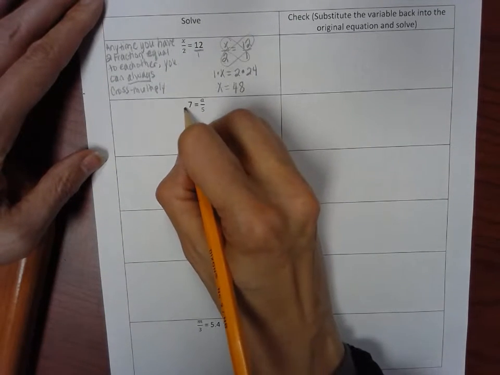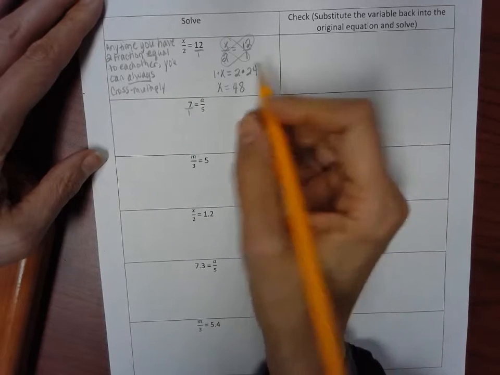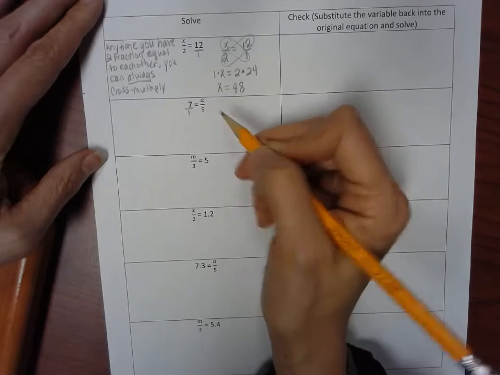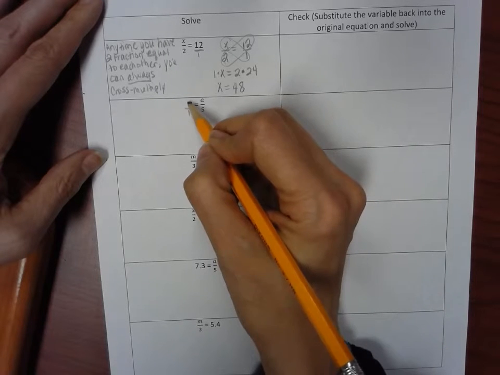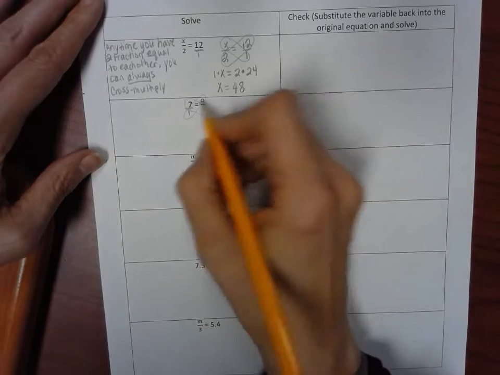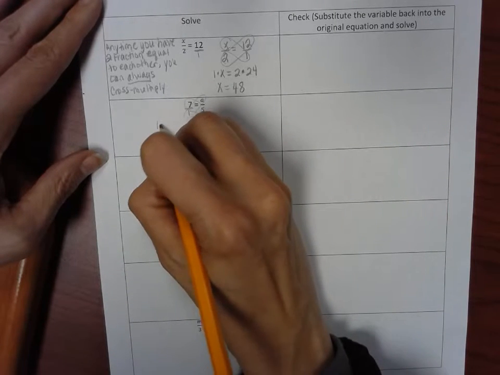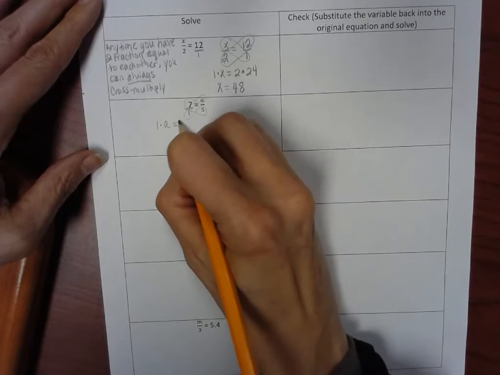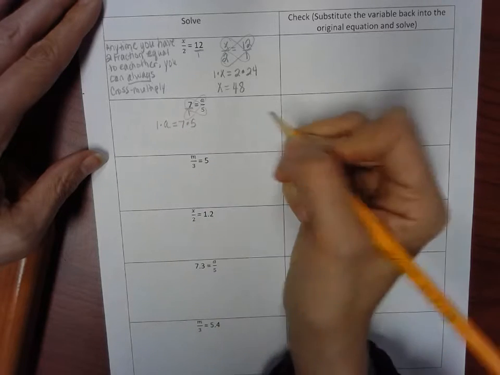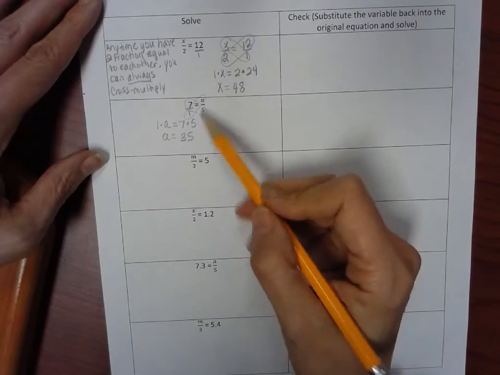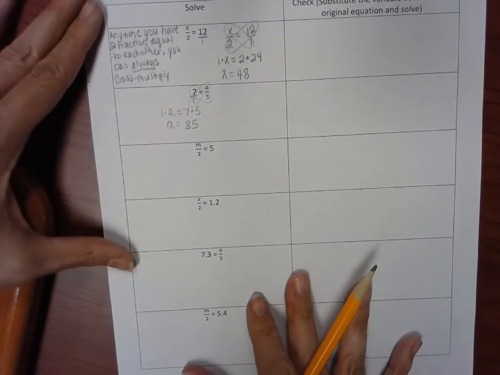So over here, we're going to put this over 1. So 7 equals some number divided by 5, and I want to know what that some number is. So we set these two equal to each other. This is going to be 1 times a equals 7 times 5. So a equals 35. And if I plug it back in, you can check it and see if it works.